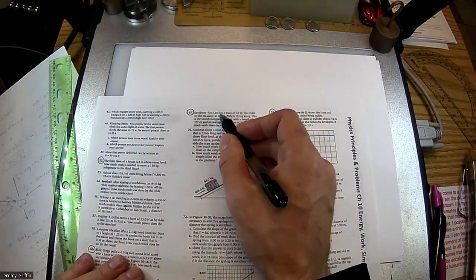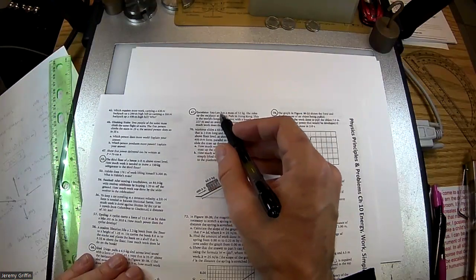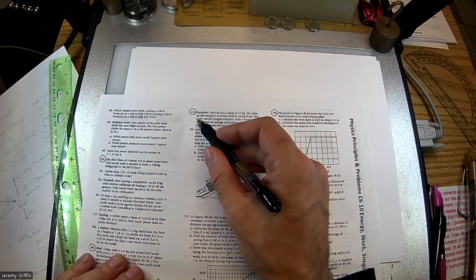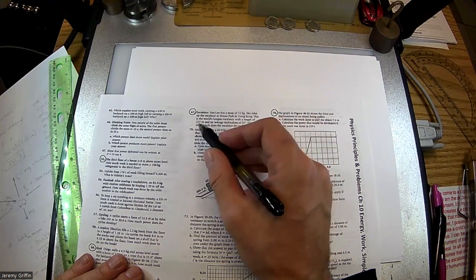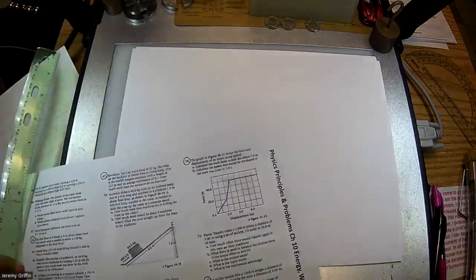Right, we got number 67, escalator. Sao Lan has a mass of 52 kilograms. She rides the escalator at Ocean Park in Hong Kong, the world's longest escalator, with a length of so many meters and an average inclination of so many degrees. How much work does the escalator do lifting her up to the top?